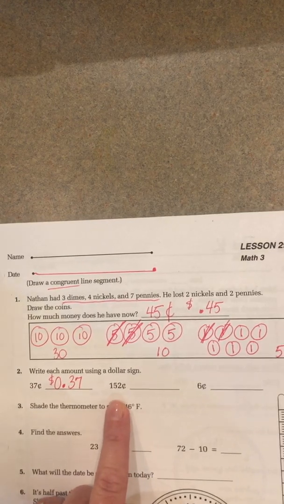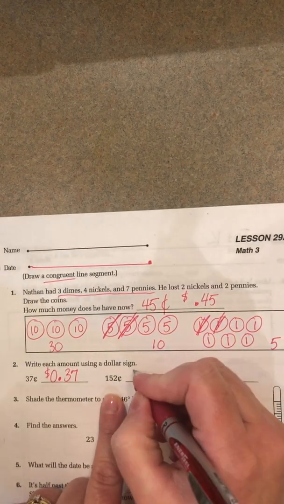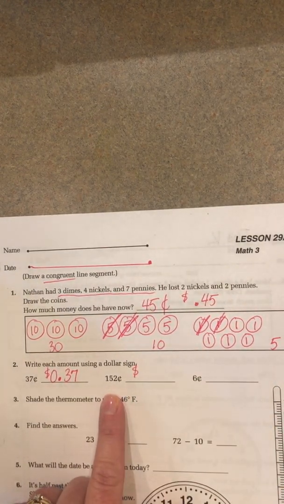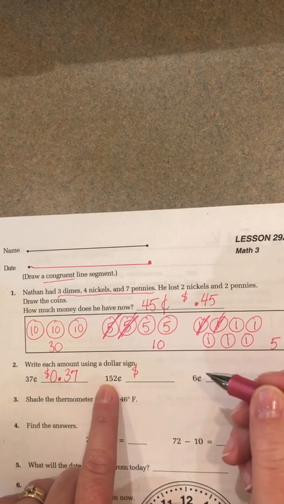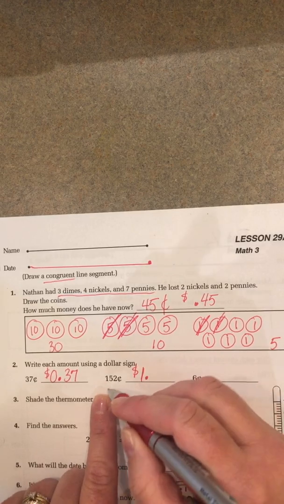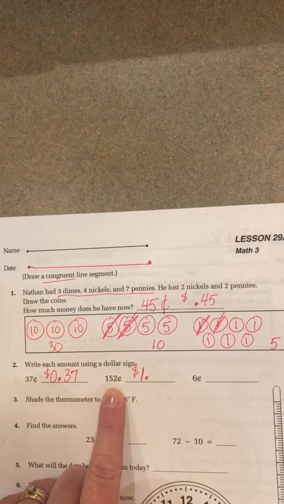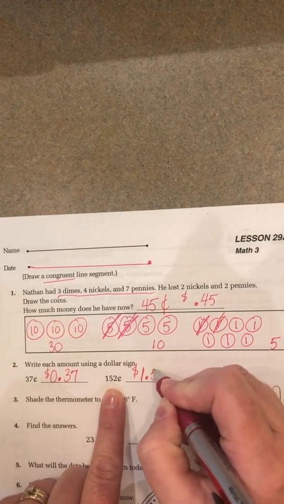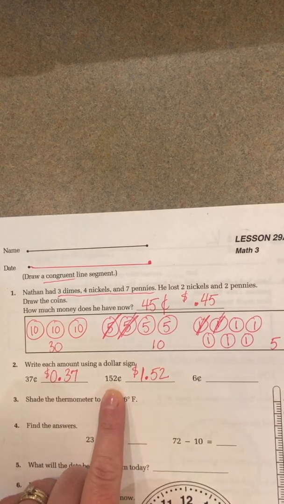Now you'll notice this is more than 100 cents. So we put the dollar sign in, and 100 cents makes $1, and then we have 52 cents left. Okay.